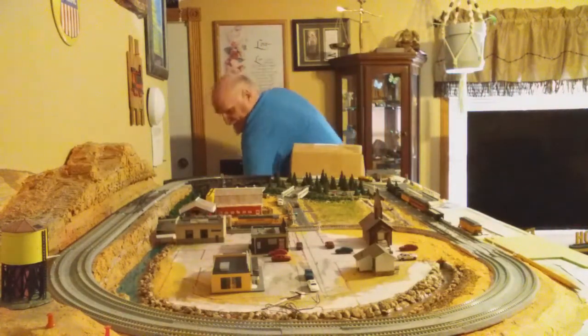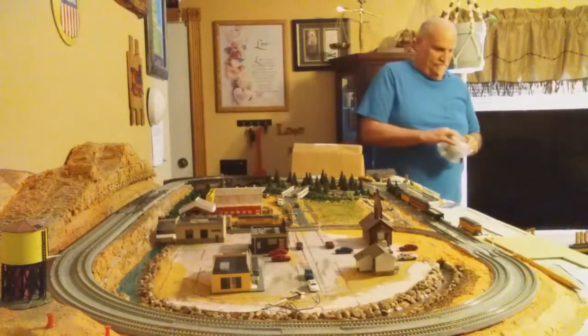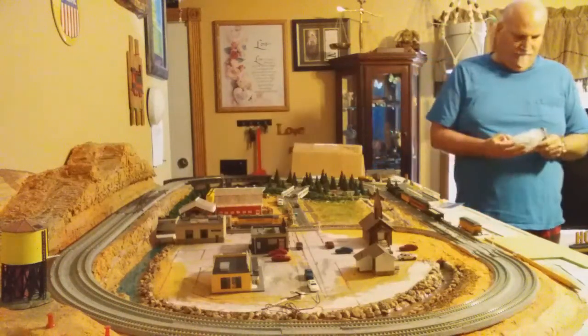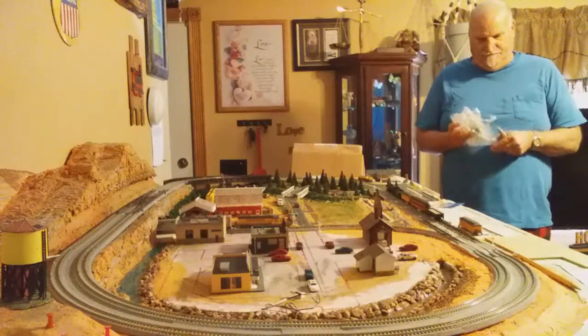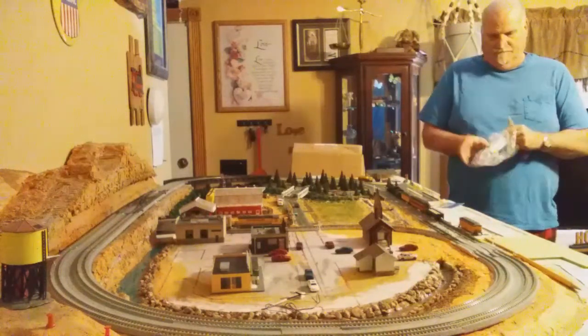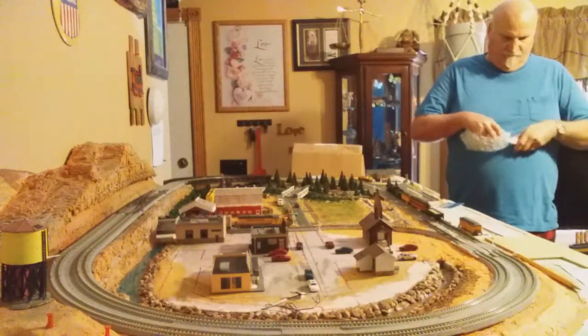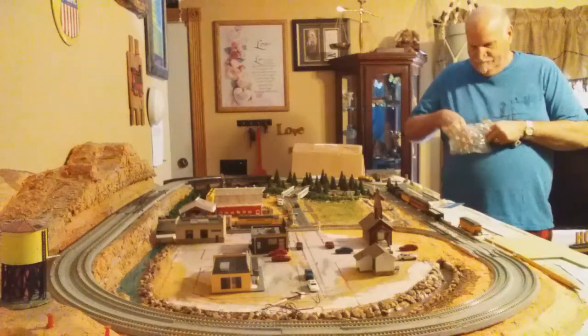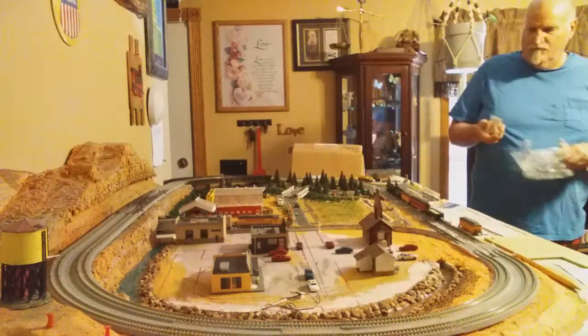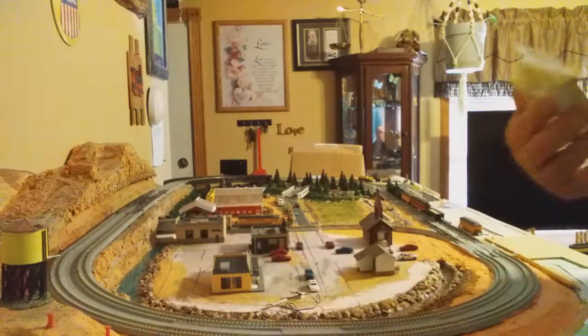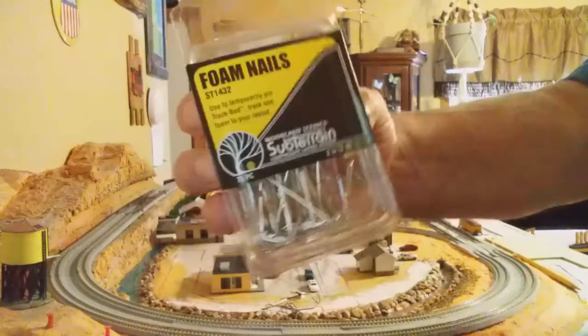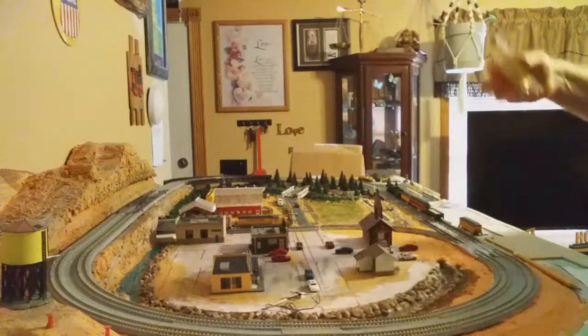Let's go ahead and cut this. Oh, these are basically foam nails, but they're T-pins, as you can see in there.